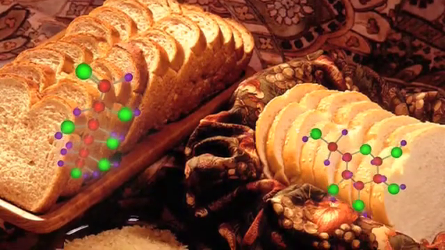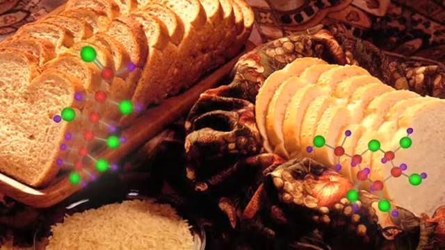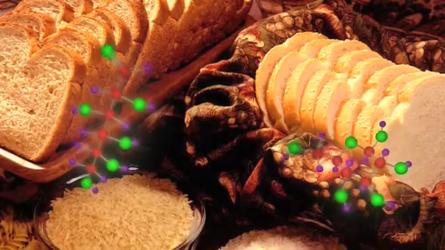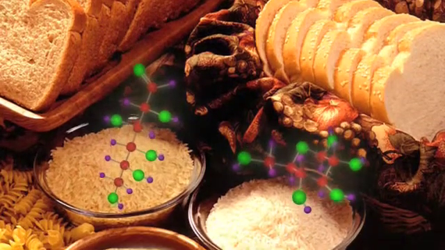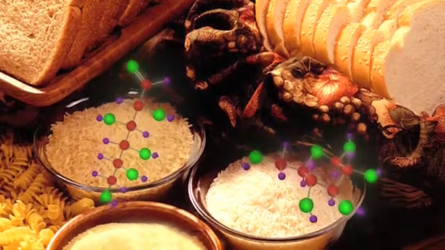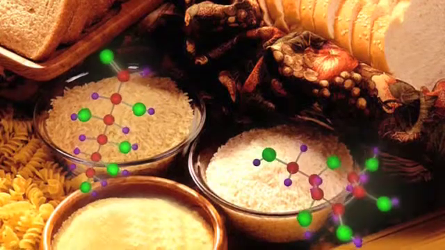Sugars, starches, fibers, grains, and cellulose are carbohydrates. Breads, pastas, bran, potatoes, rice, corn, wheat, cereal, fruit, and vegetables are all primarily carbohydrates.